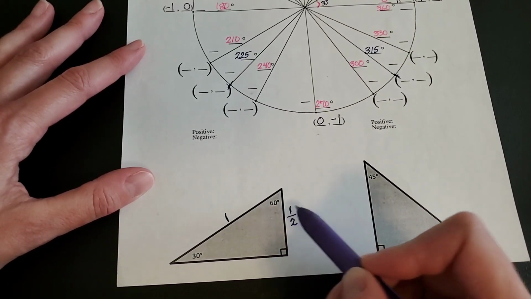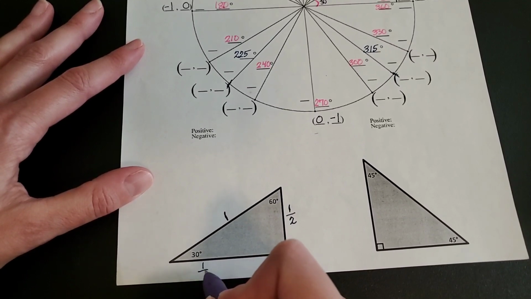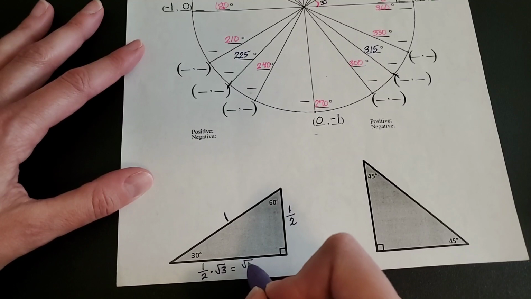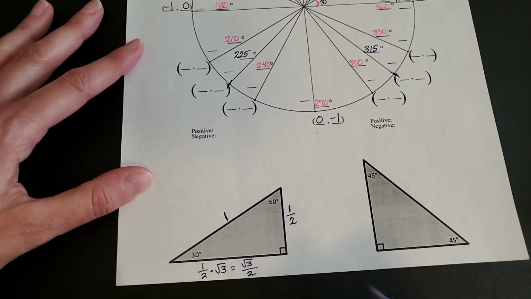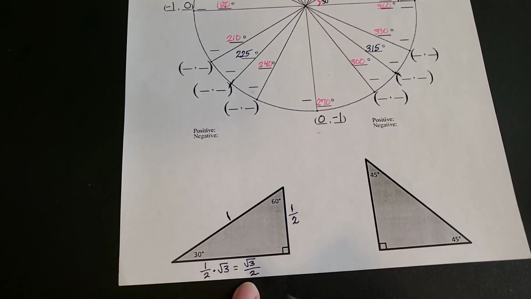If you take this smallest leg and multiply it by root 3, I'll get this length. So 1/2 times root 3, and we like to combine that, it is root 3 over 2.